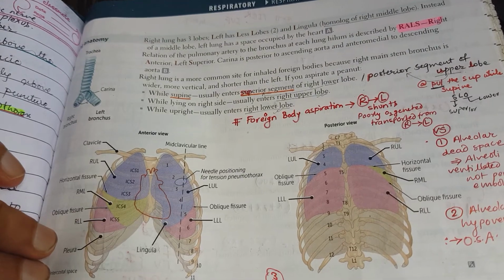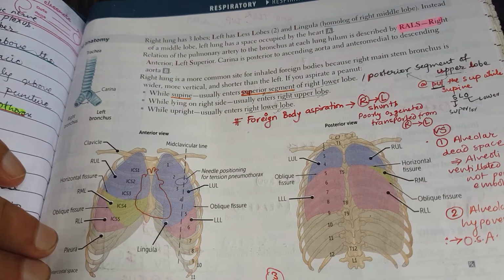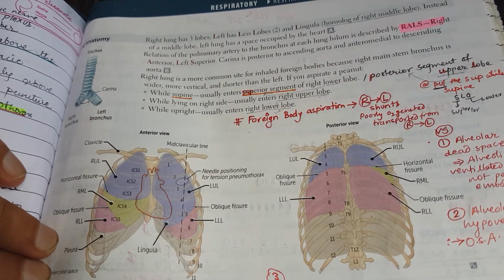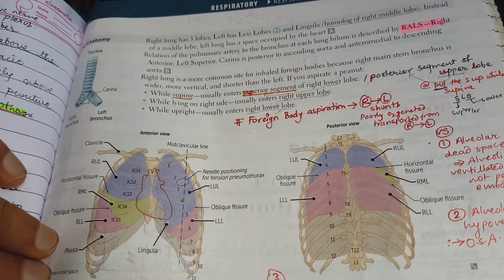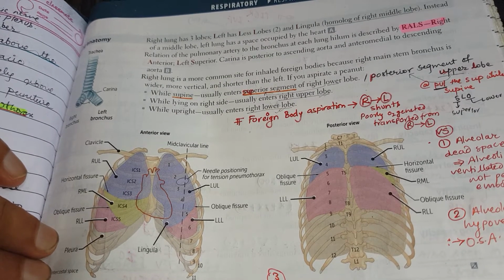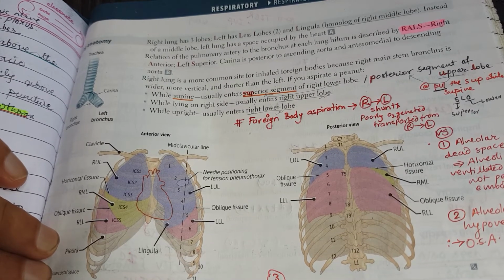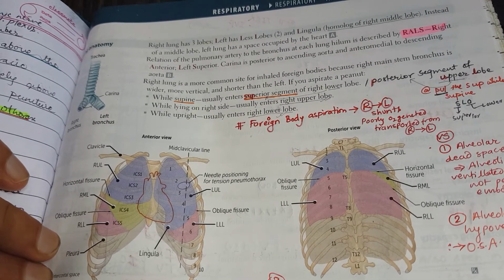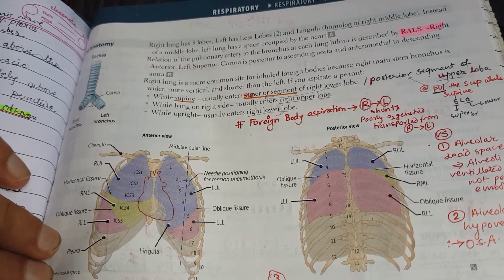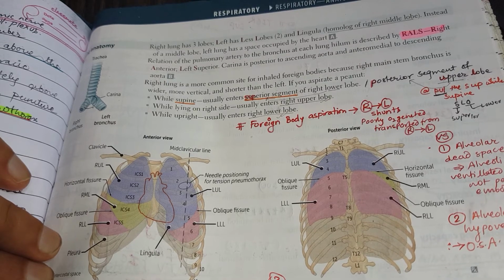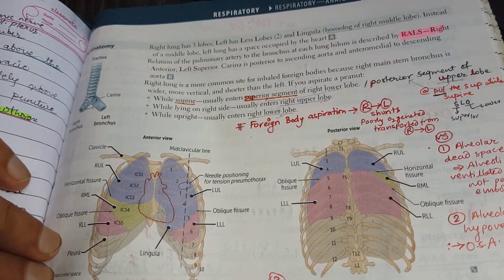A relation of the pulmonary artery to bronchi at each lung hilum is described as RALS, right anterior, left superior. Carina is posterior to the ascending aorta and anteromedial to the descending aorta. Okay, see, carina is just in the middle of the ascending aorta and descending aorta.